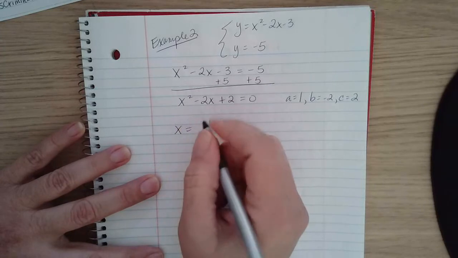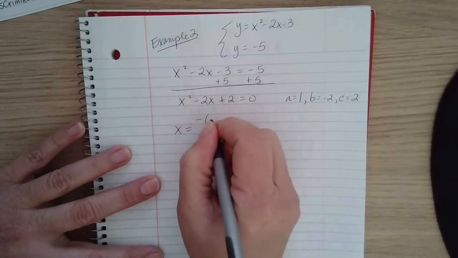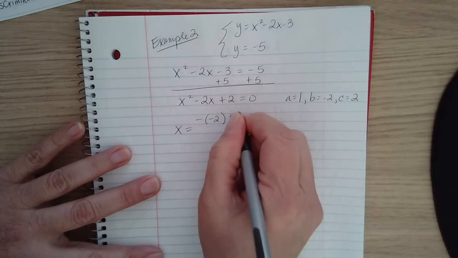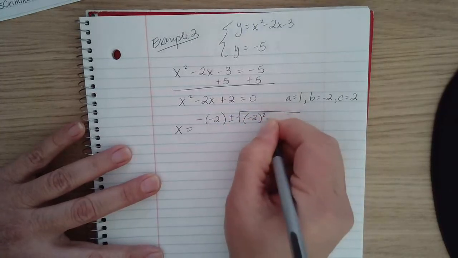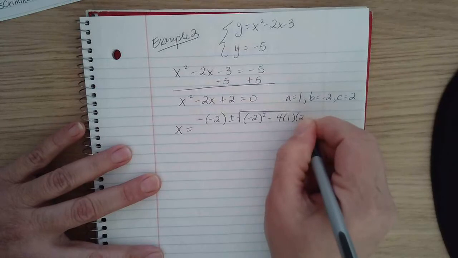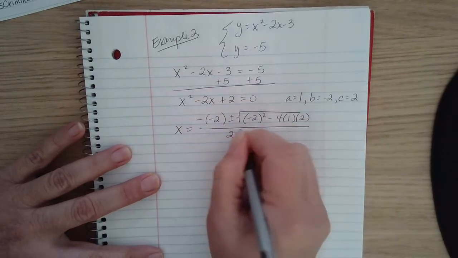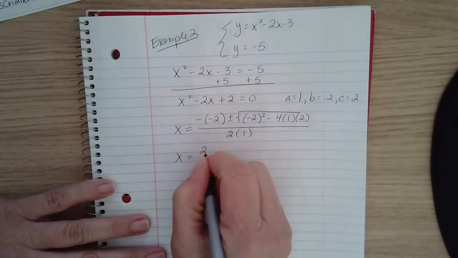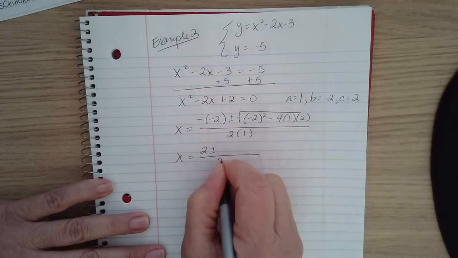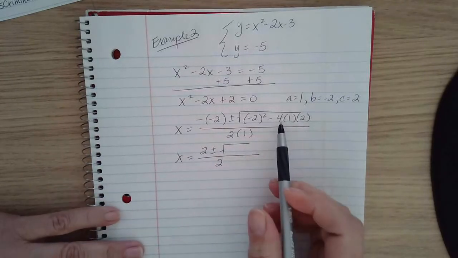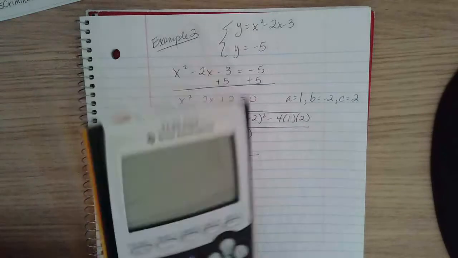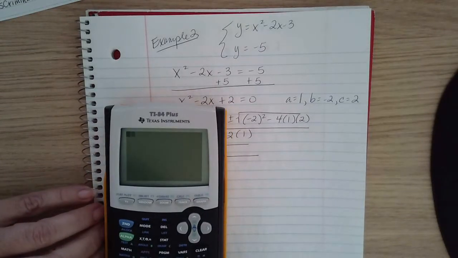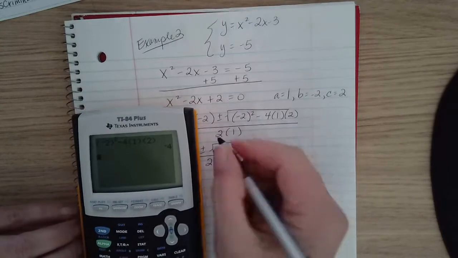So my quadratic formula with substitution will be negative 2 plus or minus the square root of negative 2 squared minus 4 times 1 times 2, all divided by 2 times 1. To simplify, I need to determine the value of my discriminant. And it's negative 4.